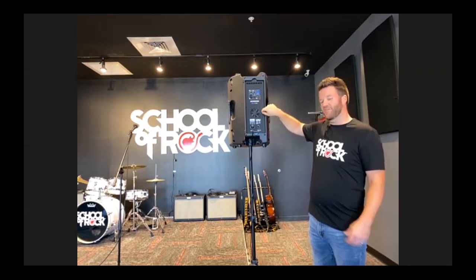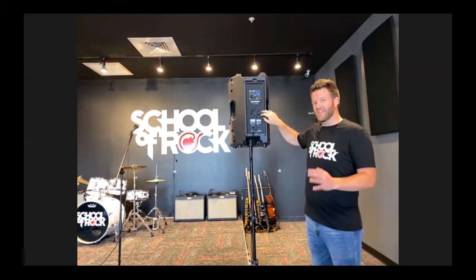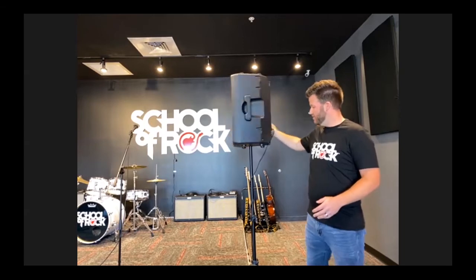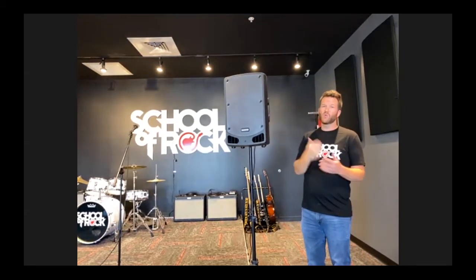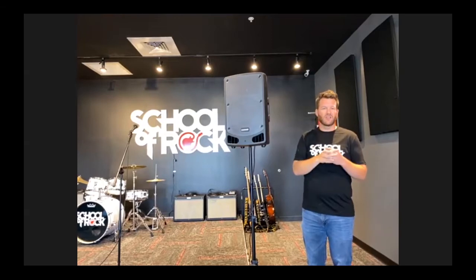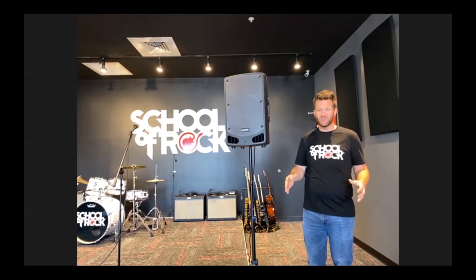It goes into the amplifier that's built into the back of the speaker, it gets amplified, and then it gets sent out through the speaker in the front where we're good to go. It's really nice, it's really easy, it's a lot less complicated than it used to be.